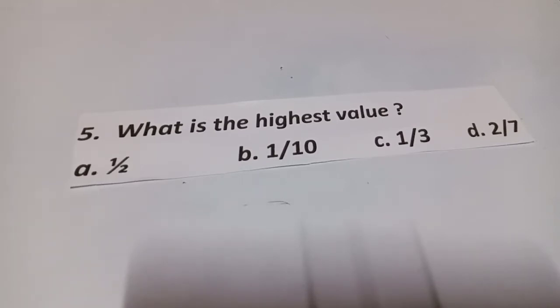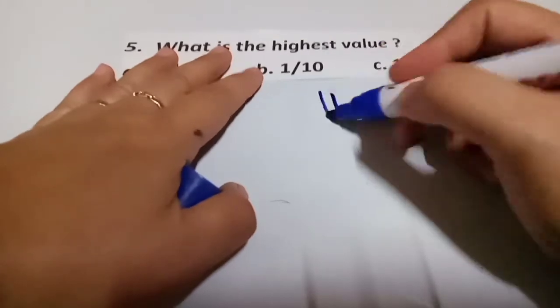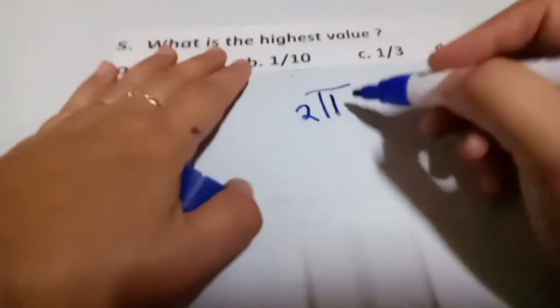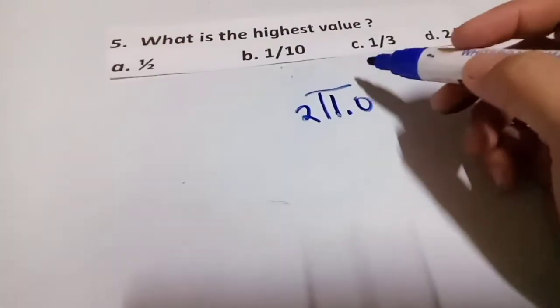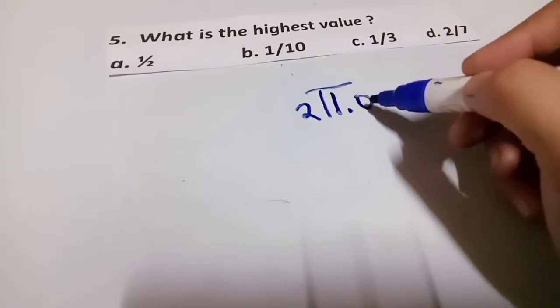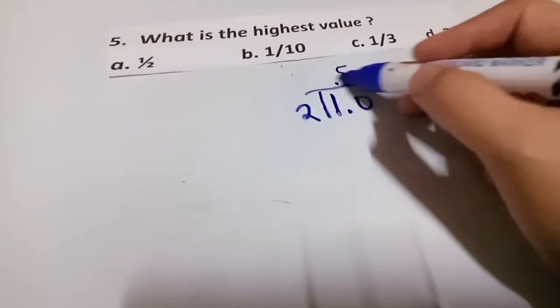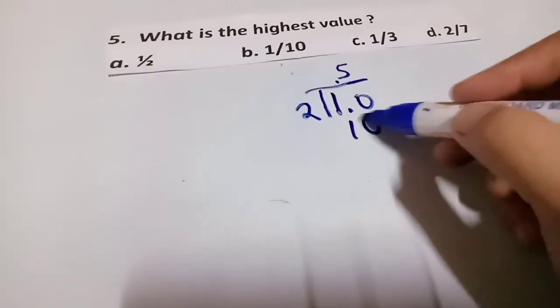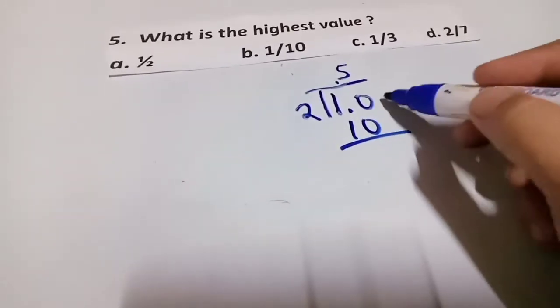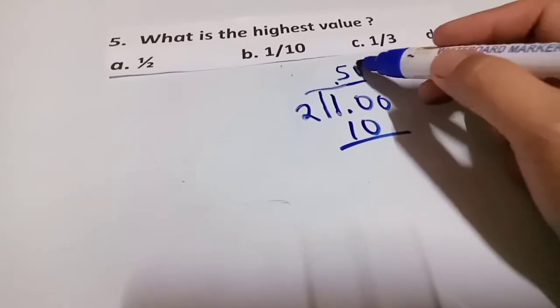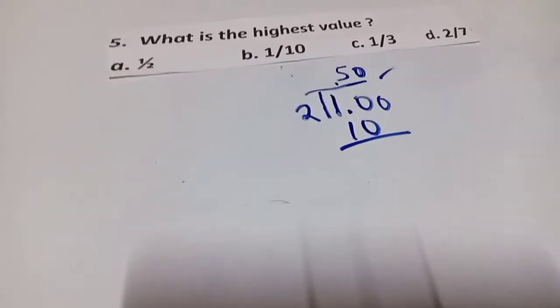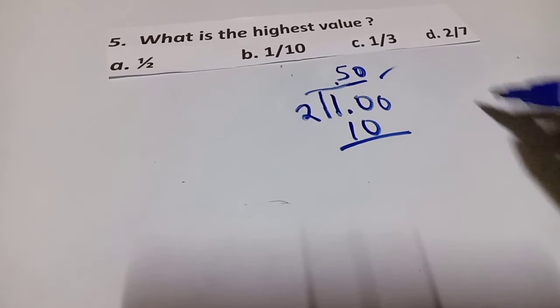We know that for 1/2, if we divide 1 by 2, put a 0, then 10 divided by 2 is 5, so this is 0.5.